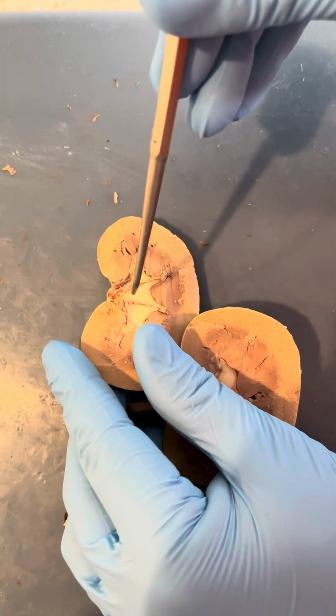This is about the area where the renal pelvis is, and it acts as a large funnel to the ureter, which funnels all urine for then later elimination.